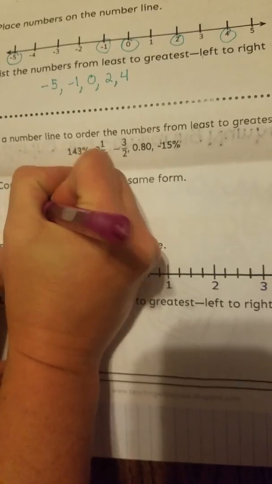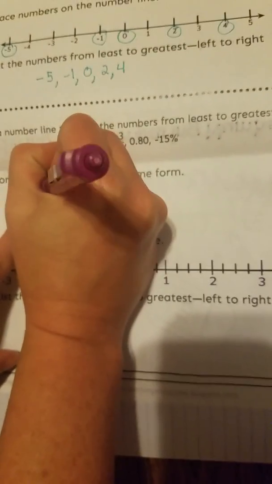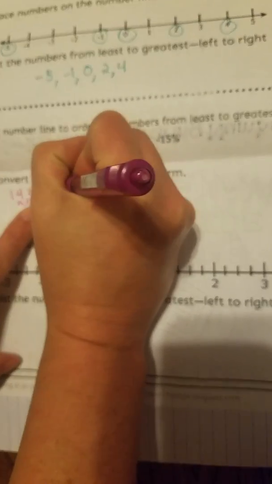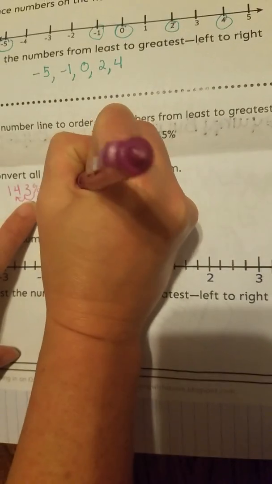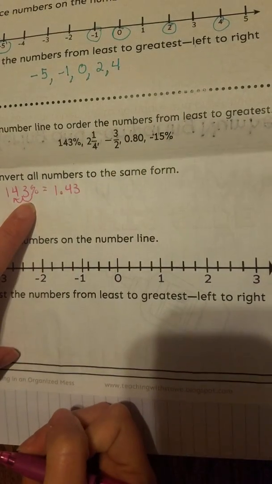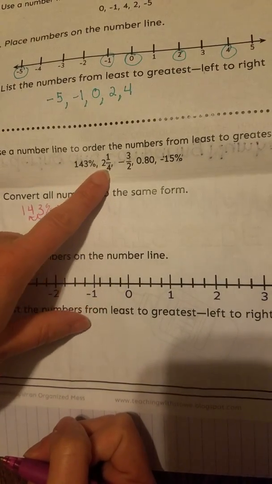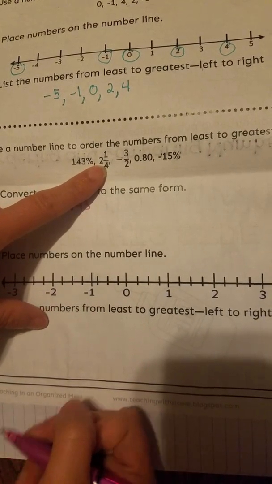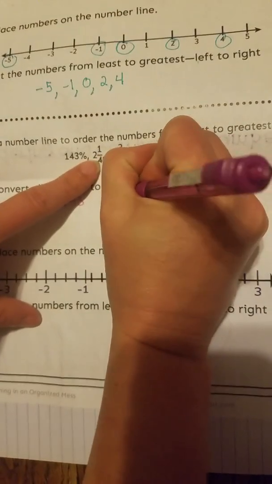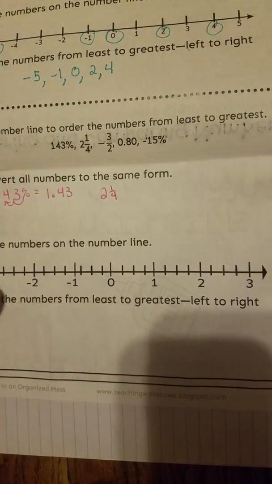1, 2. So 143% would be written as 1 43/100. Next, we have 2 1/4.